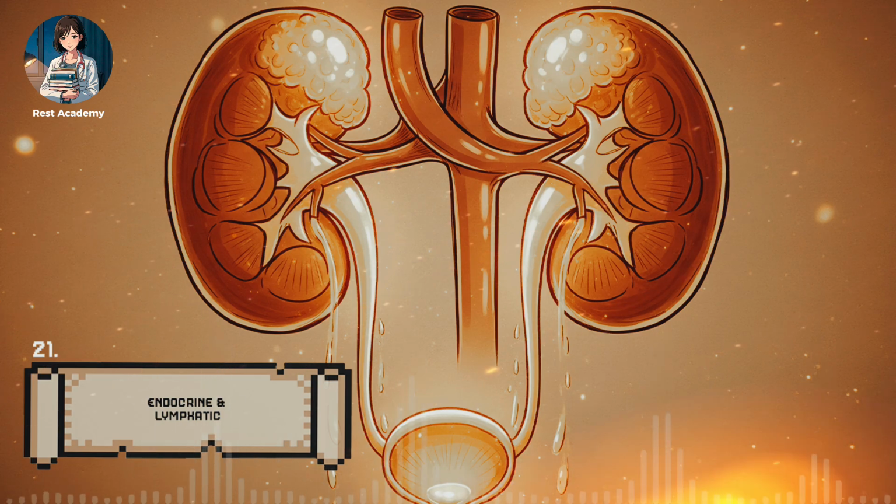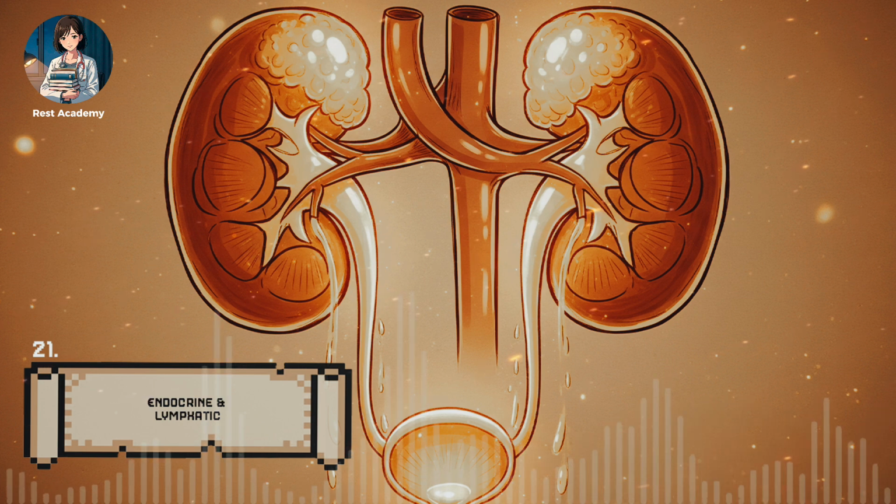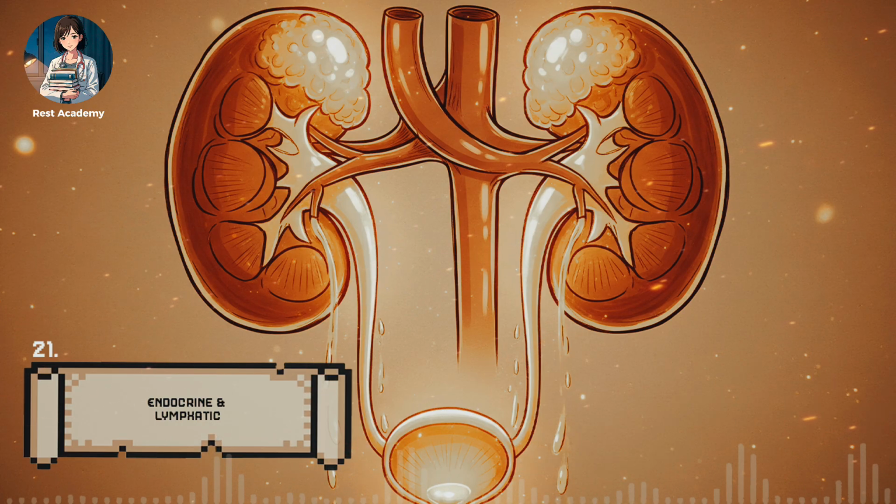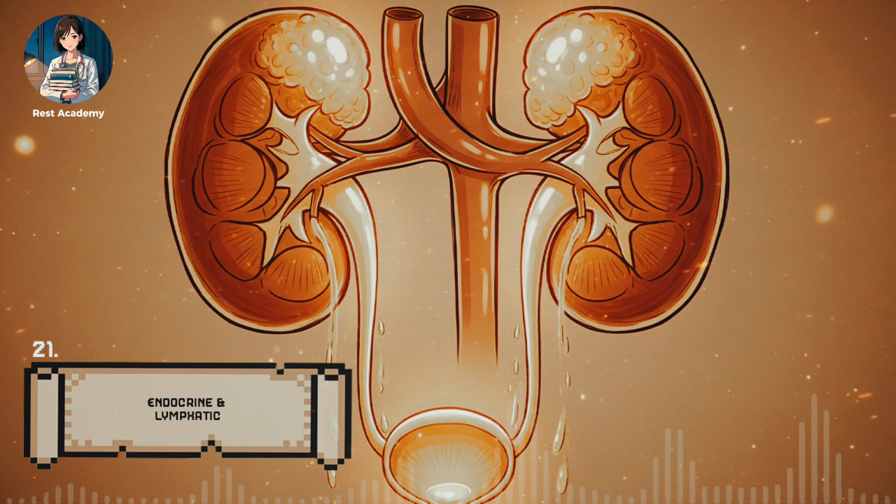It may follow node dissection or parasitic infection. Thoracic duct injury and surgery can produce chylothorax, lymph leakage into the pleural cavity. Endocrine crises, adrenal insufficiency with hypotension, thyroid storm with tachycardia, and hypocalcemia with muscle spasms present with urgent systemic signs requiring emergency evaluation.